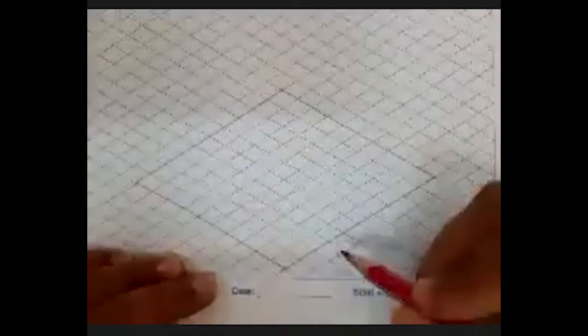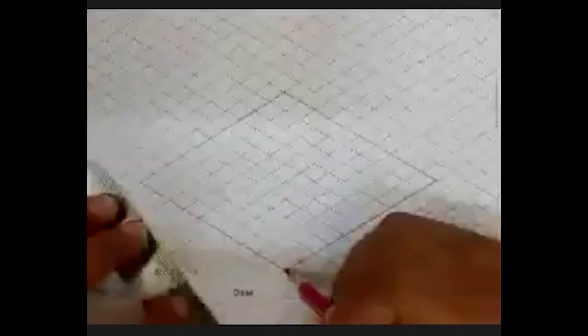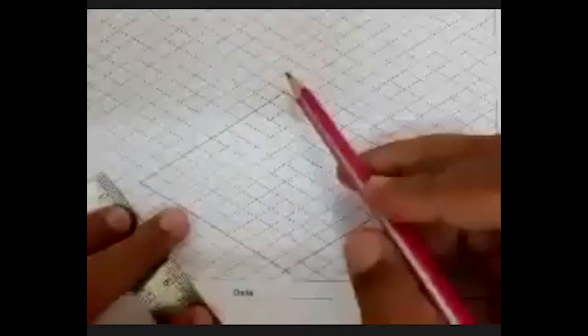Now I have converted the circle into a square block. I have drawn a square block now. And a circle in this isometric projection will be converted to an ellipse. So now I have to draw the ellipse, for which I need to find the midpoints. So from one corner, I'm going to draw a line joining the midpoint of the opposite edge.